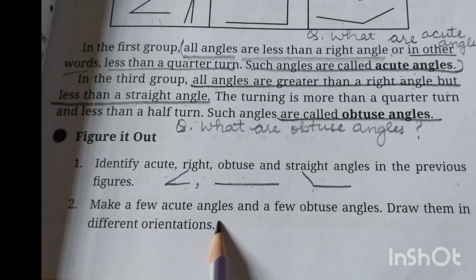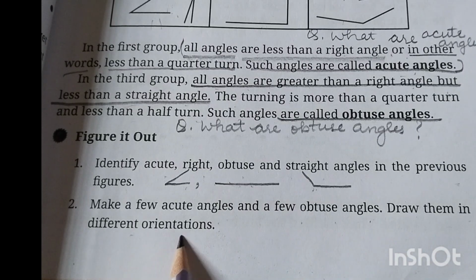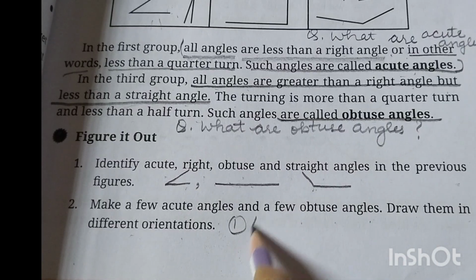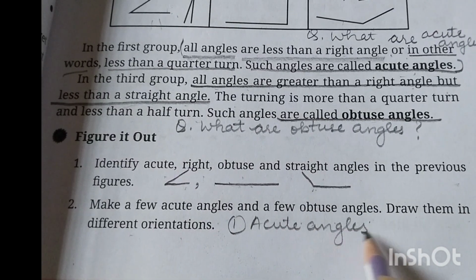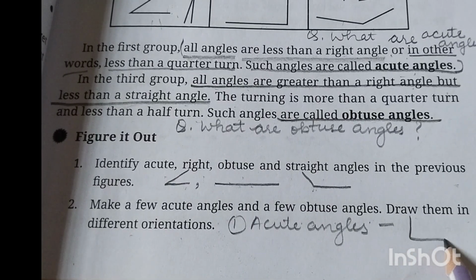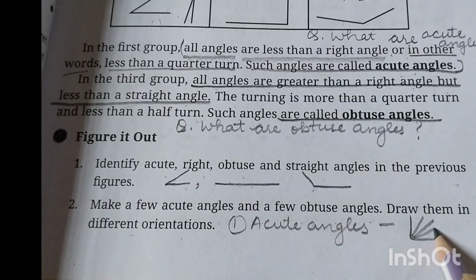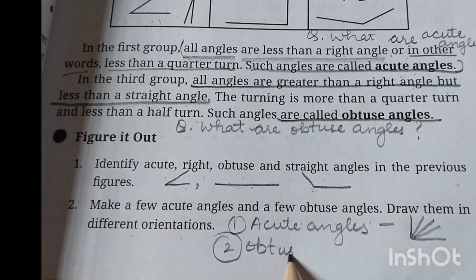Make a few acute angles and a few obtuse angles. Draw them in different orientations. So first one, acute angles. This is a right angle. The angles which are less than a right angle are known as acute angles. Okay? Then what about obtuse angles?